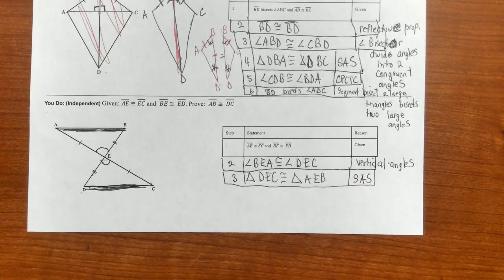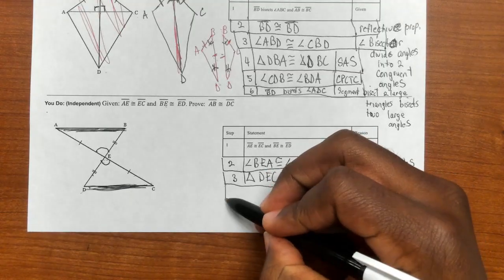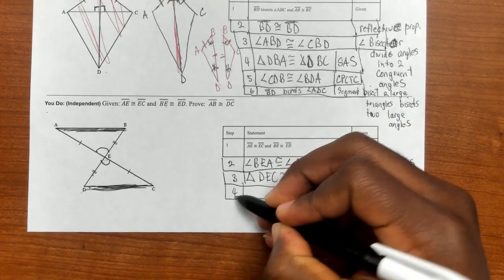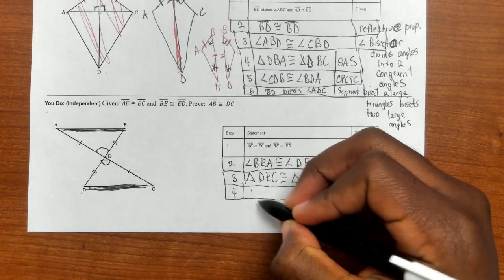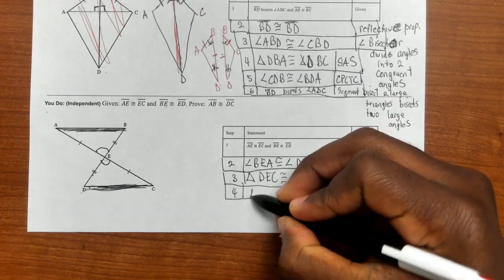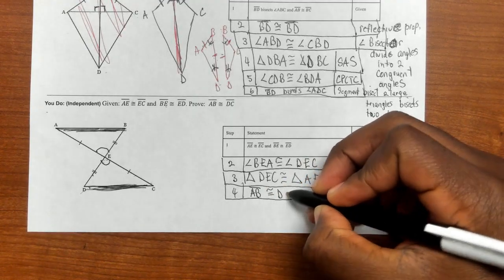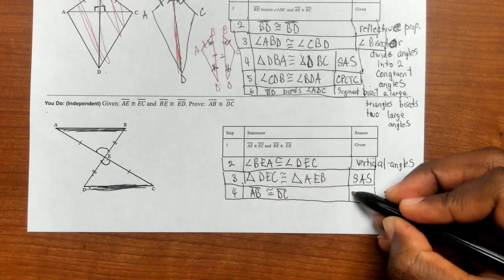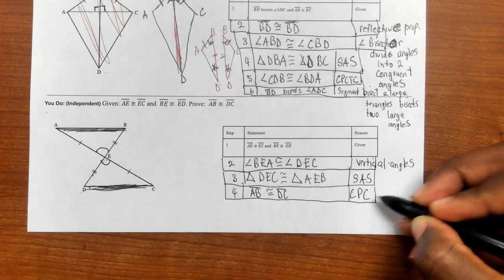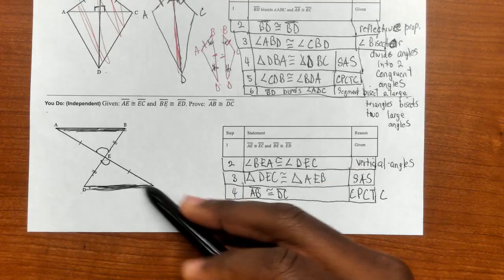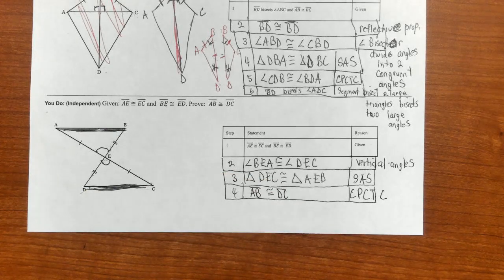Because they're congruent triangles, line AB is going to be equivalent to DC because of corresponding parts of congruent triangles are congruent. If these are congruent triangles, their sides are also going to be congruent. So again, guys, just like that. Use your space better than I did, please.